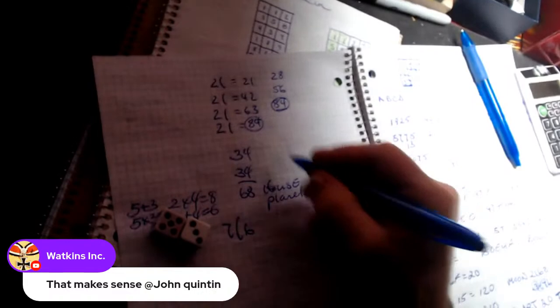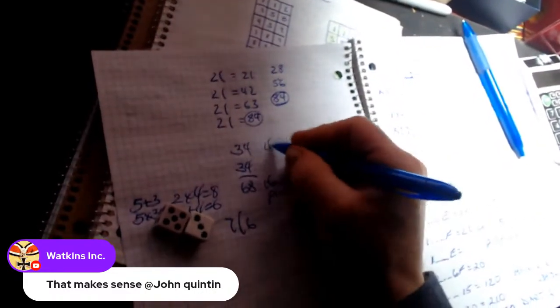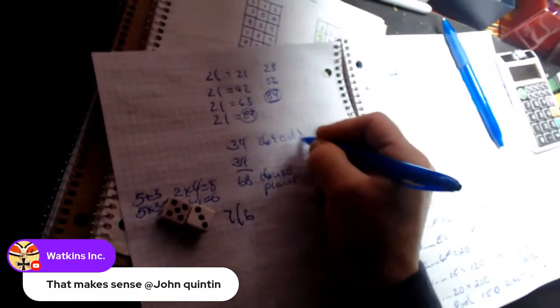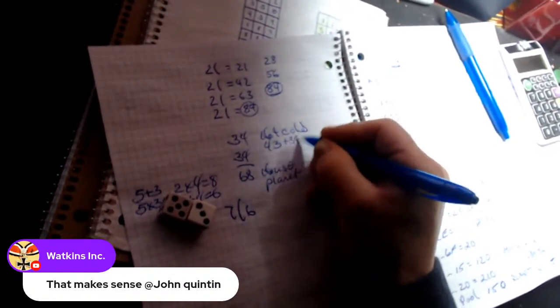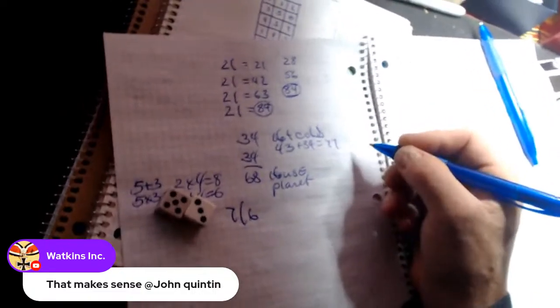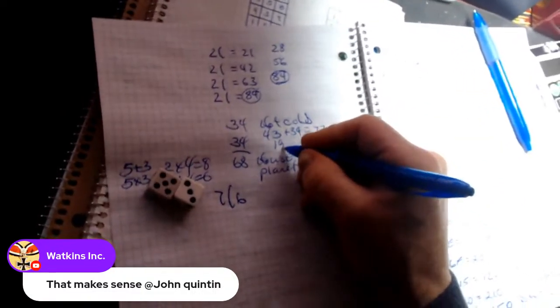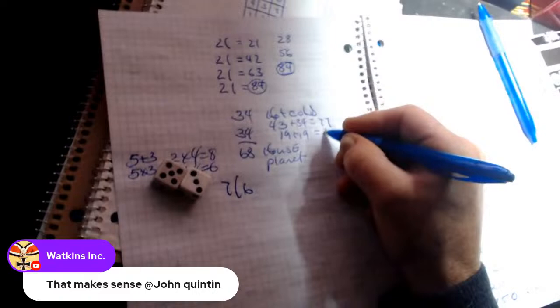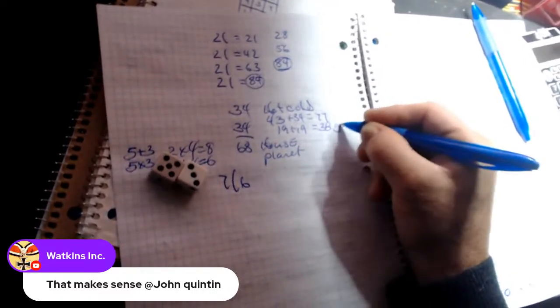The house of DC, 3443. Hot and cold, 43 for hot plus 34 for cold equals 77. What is matter? This will eventually equal 19 and 19, which will equal 38, and then it'll be the gold club.